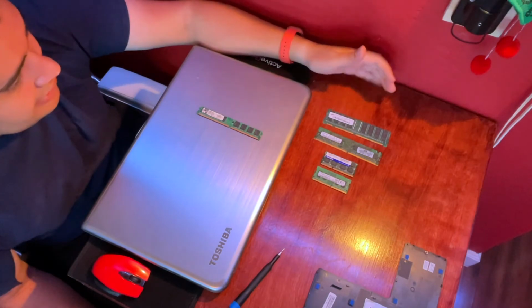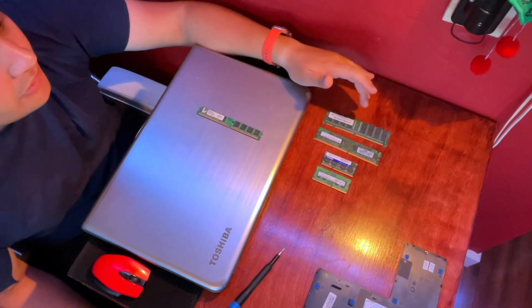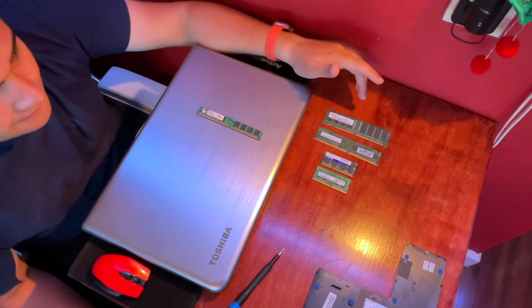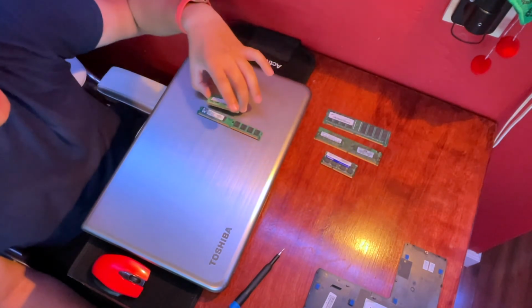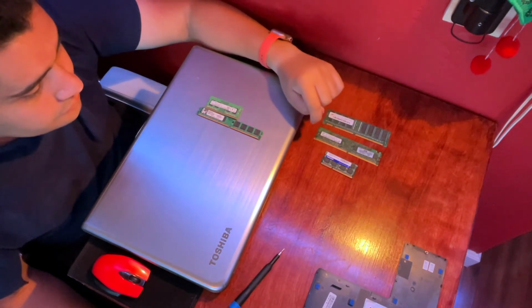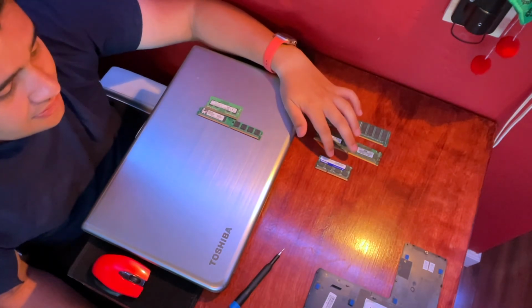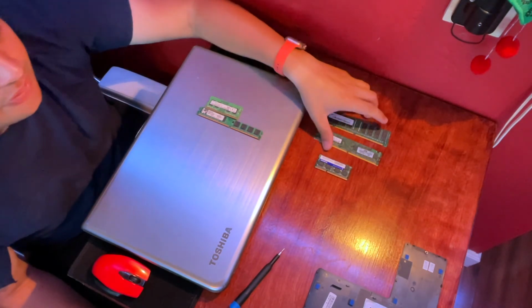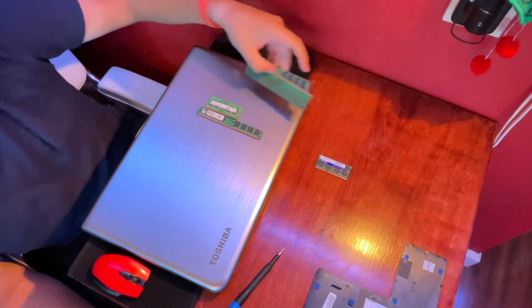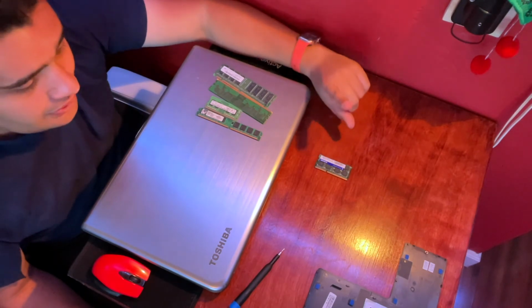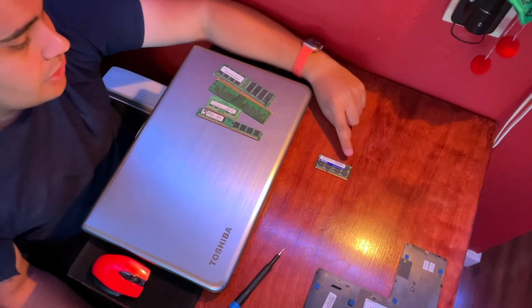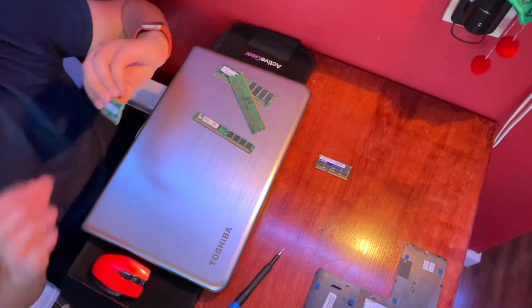One more thing actually: if you have a Mac, even if it's DDR3, like this one, just because it's DDR3 and your Mac takes DDR3 doesn't mean your Mac will support it. Macs usually are very particular about the timing, which is these numbers here.